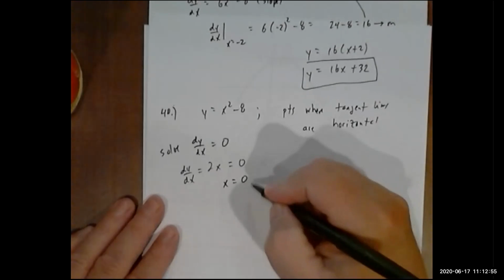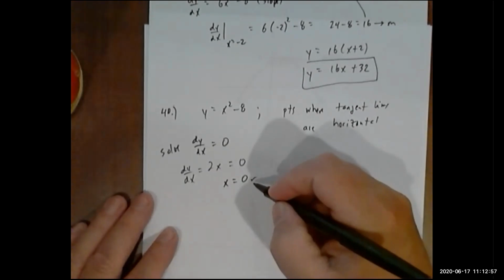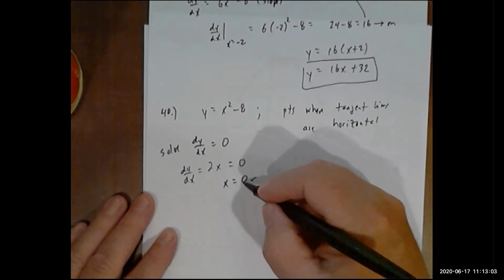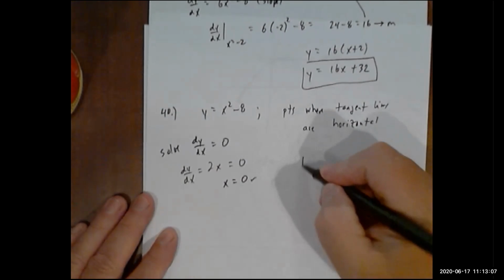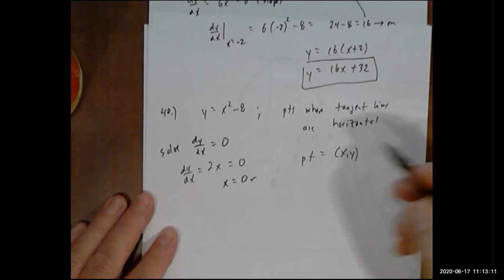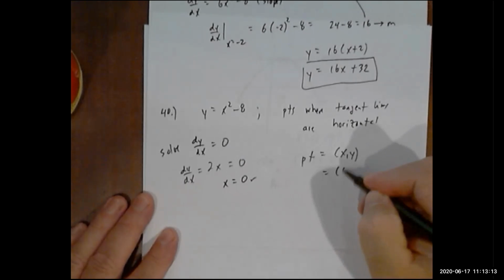And what this is saying now, the tangent line is horizontal, which means the slope is 0 when x equals 0. Now, this is the x. When I'm looking for a point, I need x and y. So I know the x is 0. How do I find the y?